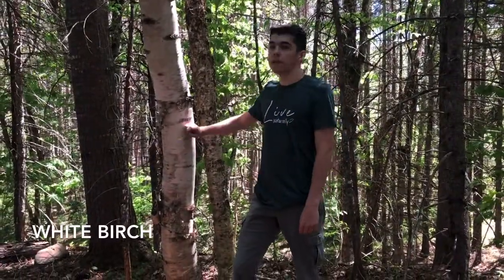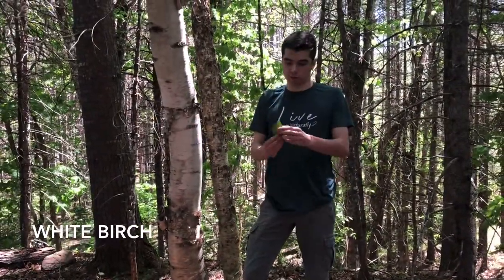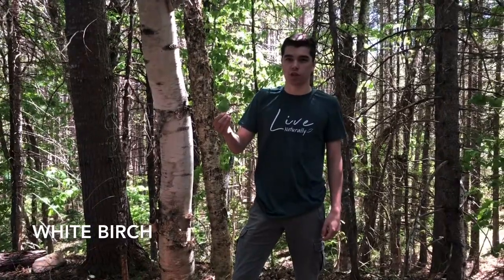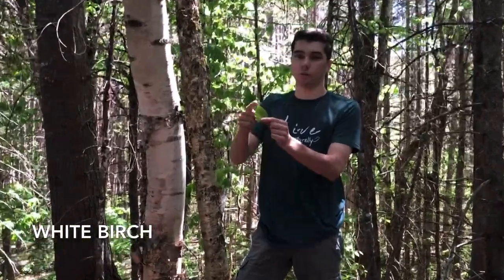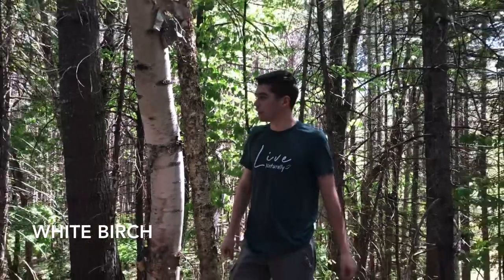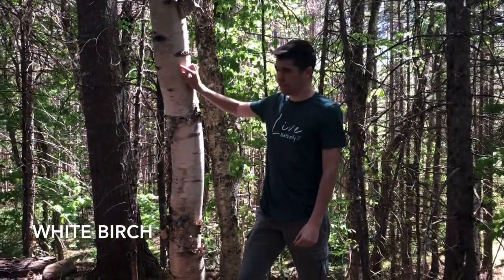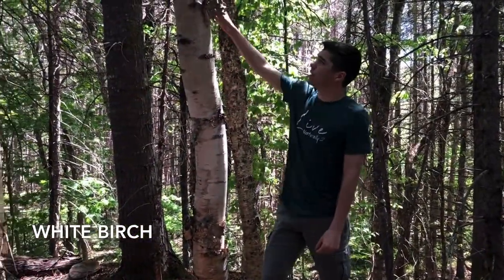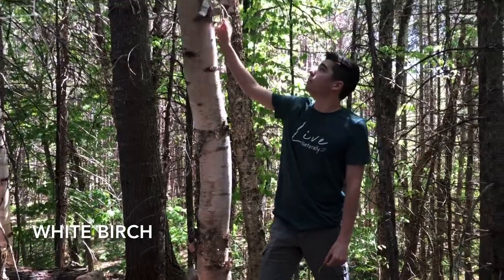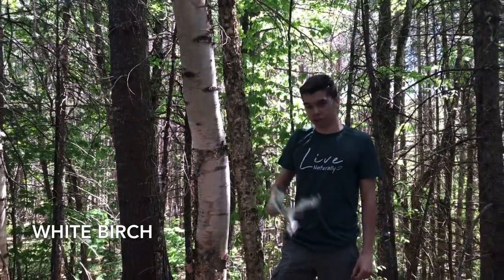This is a white birch. If you look at their leaves, they're sort of a tall, triangular shape, and their teeth go all the way around the edge of the leaf. If you look at their bark, it is very white, hence the name, and it peels a lot, more than any other species of birch.